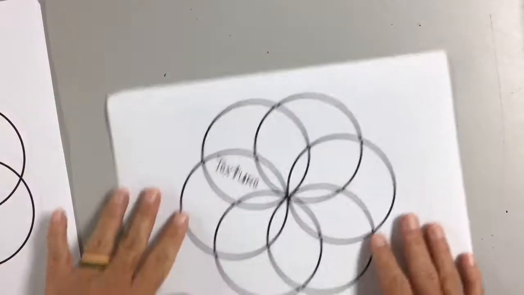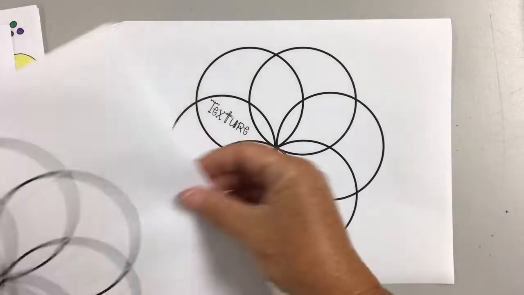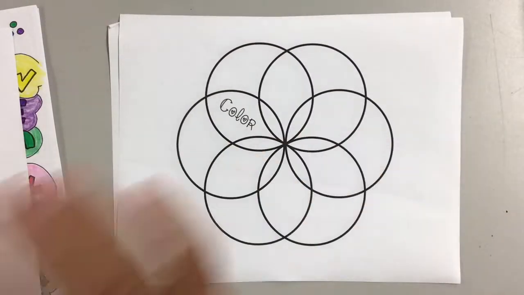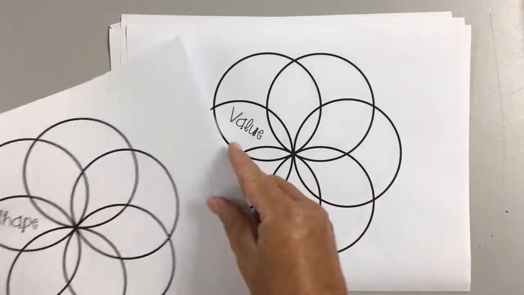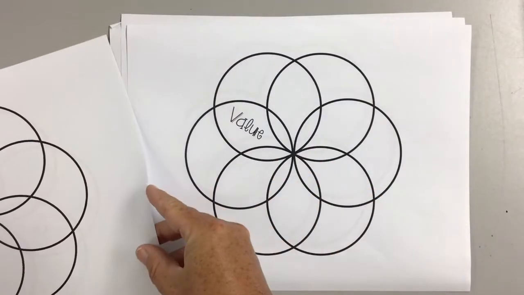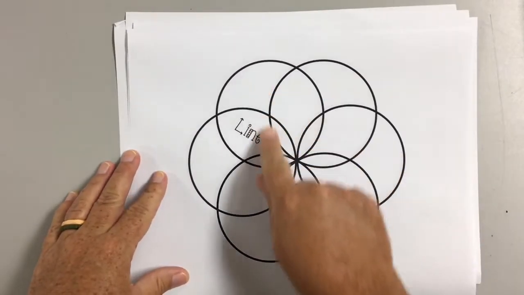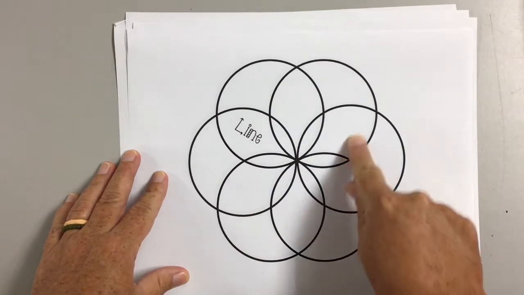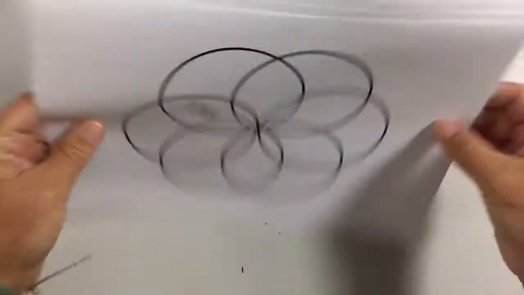So you will receive each of these pages, or if you're at home, you'll need to print these off. So we'll have texture, color, value, shape, and line. So within these blank areas, or these open spaces, we will create that definition, a visual definition. So for line, we'll create a visual definition.